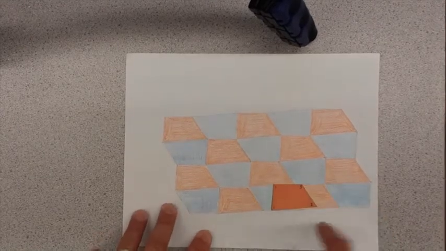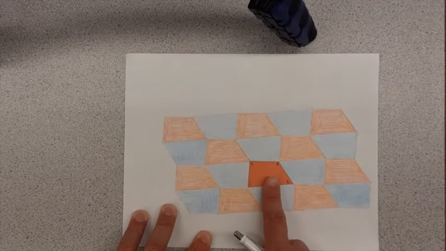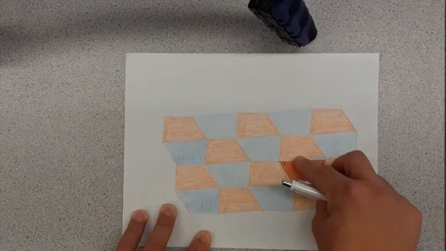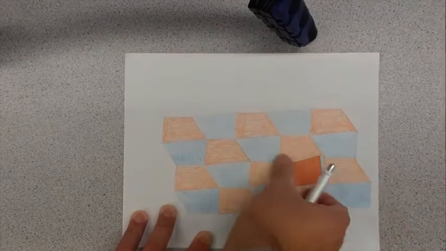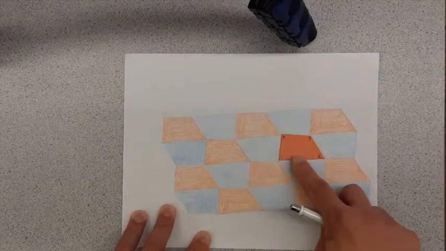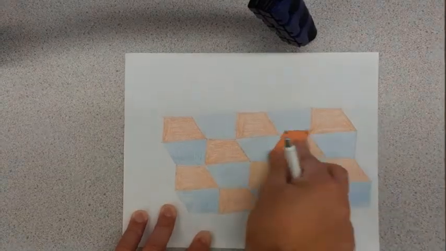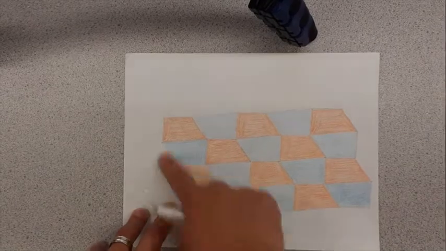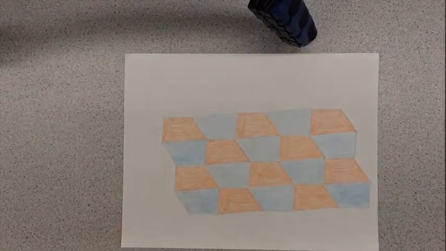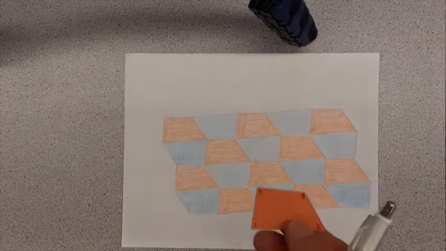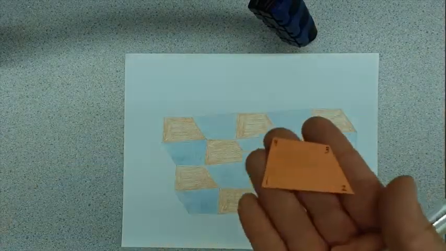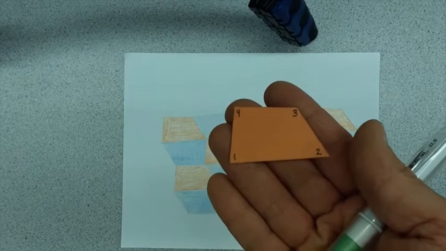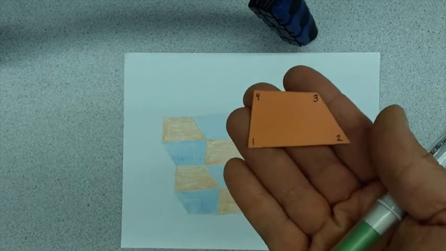But here we go, it's the same idea. I started with 1, 2, 3, and 4, and then I rotated and I got this blue one. Then I rotated this same shape again to get this orange one, and then I rotated the shape back to get that blue one. So I'm filling up my whole paper with this quadrilateral. I'm creating a tessellation, which is that tiling pattern. It doesn't matter what quadrilateral you use, you can put it into a tessellation.